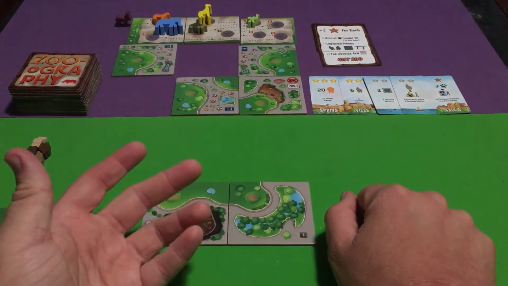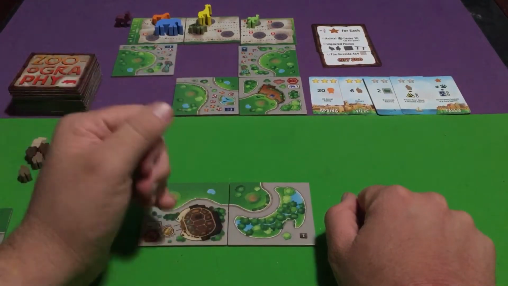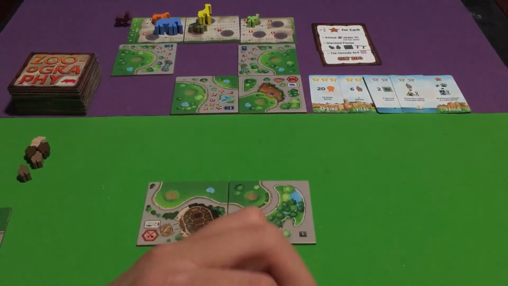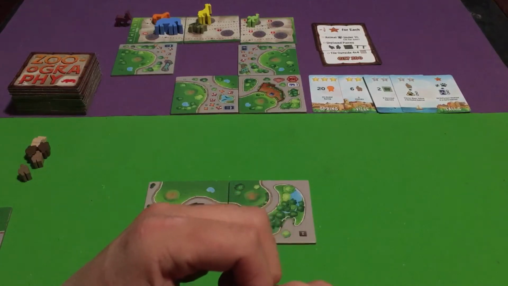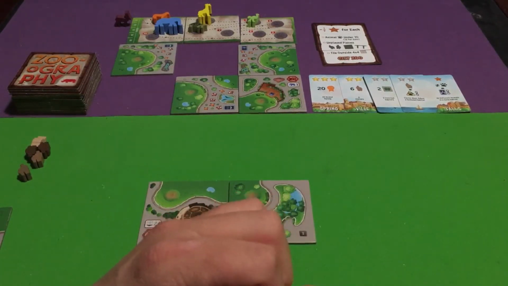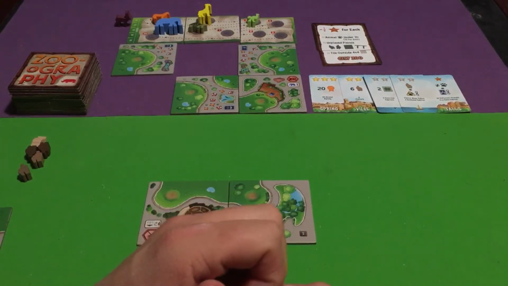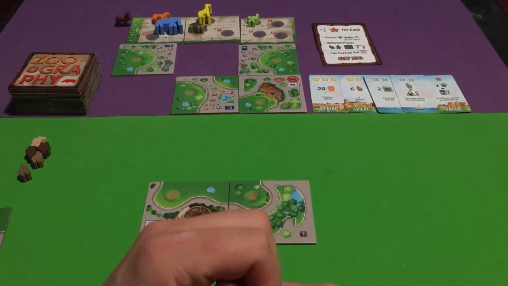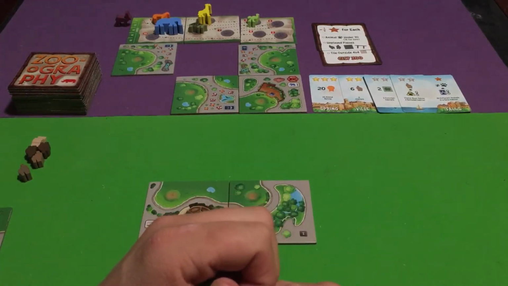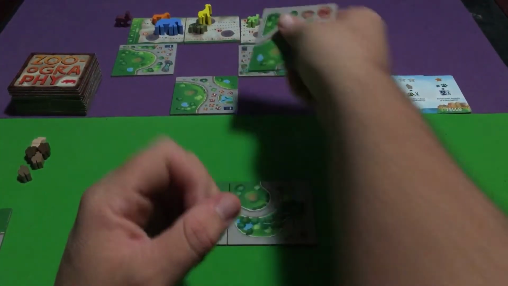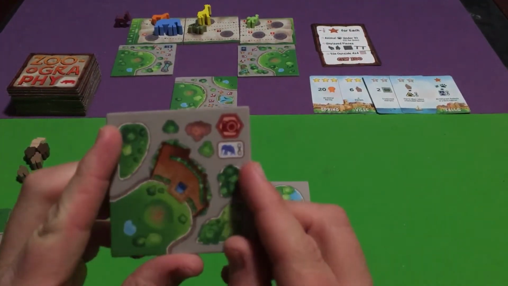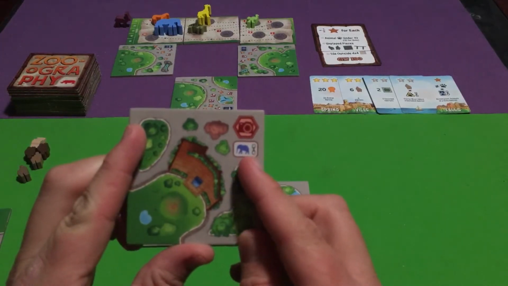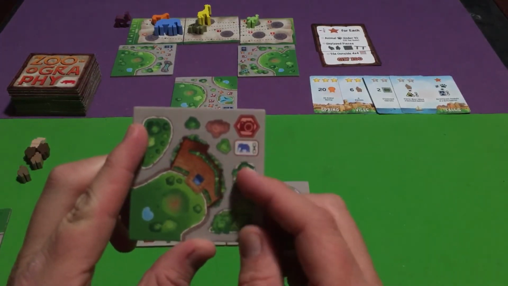Okay, so now it's my turn, and I have only a few tiles to pick from. I always have to take one tile to draft anyway, and I think I am going to go with, oh man, so many choices. I think I'll take this one here. Okay, now I'm only drafting this one at the moment. But you'll notice it has the elephant on it with this camera here.